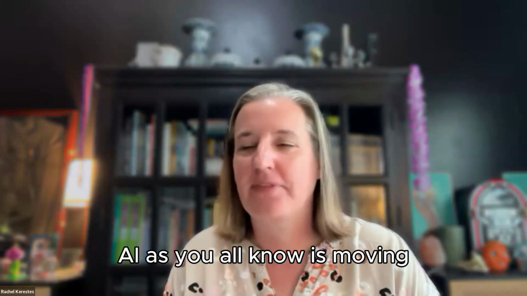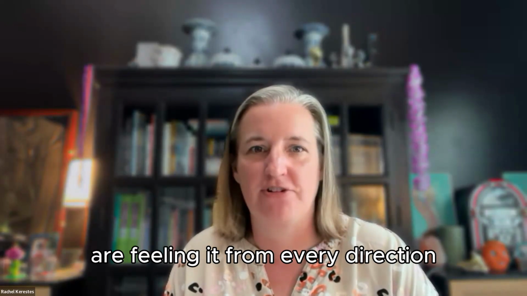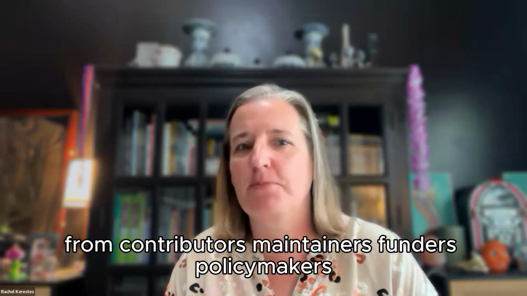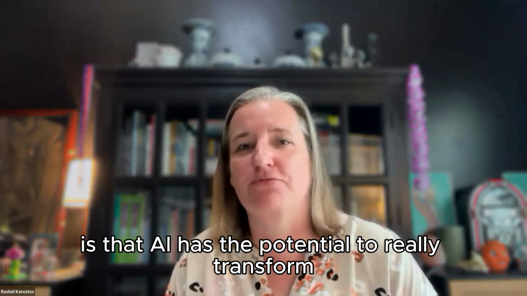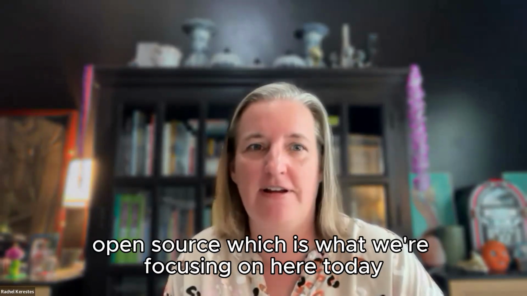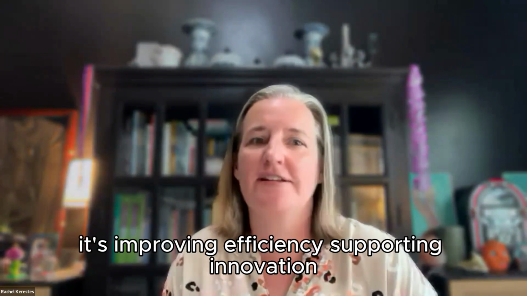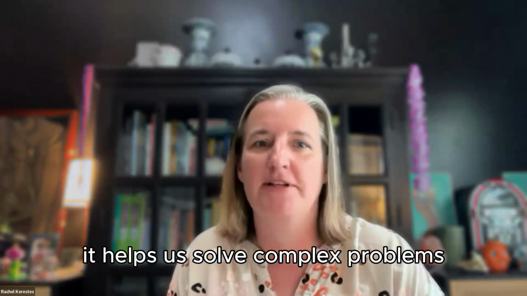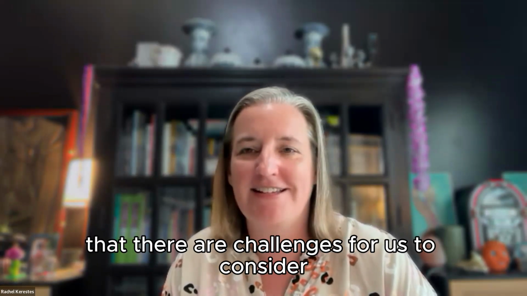AI, as you all know, is moving super fast, and open source communities are feeling it from every direction, from contributors, maintainers, funders, policymakers. One thing we can all agree on is that AI has the potential to really transform the way we live, the way we work, and importantly, how we approach open source, which is what we're focusing on here today. AI is creating a lot of opportunities. It's improving efficiency, it's supporting innovation, it helps us solve complex problems faster and more accurately. But that doesn't mean that there aren't things for us to discuss, that there are challenges for us to consider.